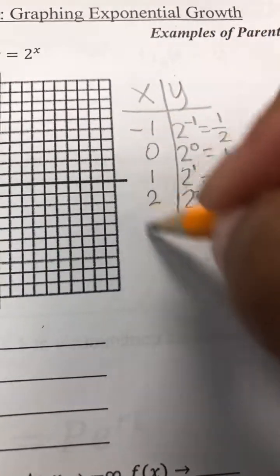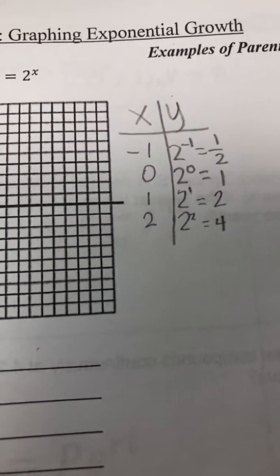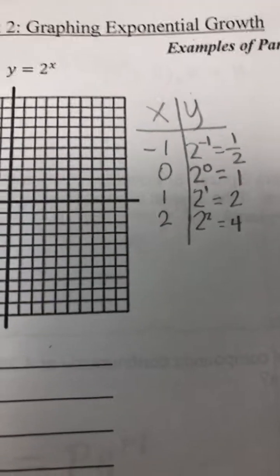So always use these numbers, unless there's a transformation, then you might want to try something else. And I'll show an example of that. So now let's graph it.